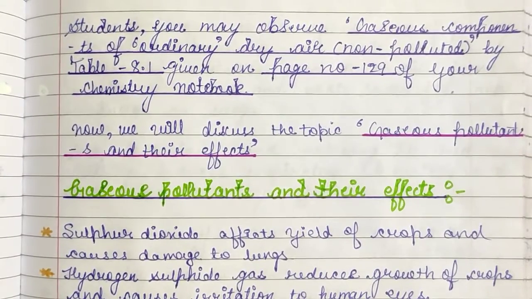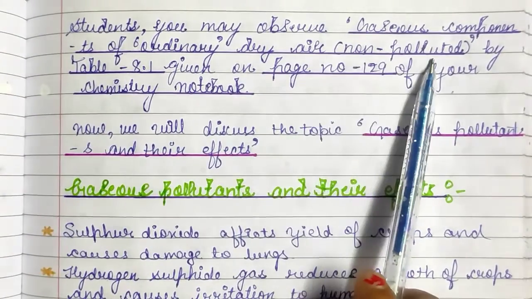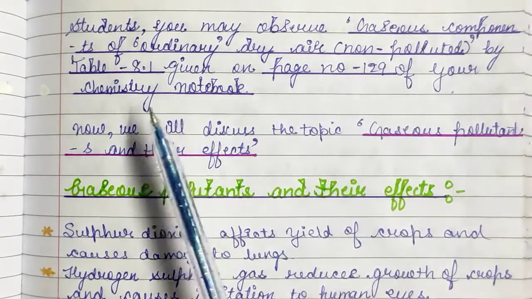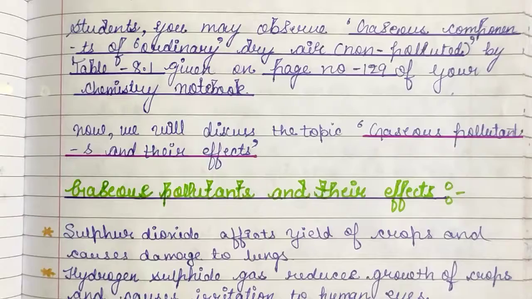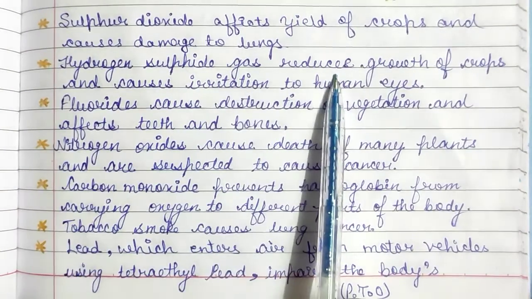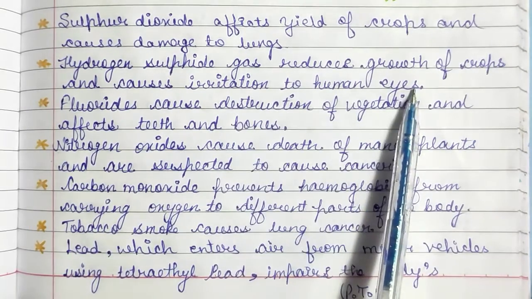Students, you may observe gaseous components of ordinary dry air which is non-polluted in table 8.1 given on page number 129 of your chemistry notebook. Now we will discuss the topic gaseous pollutants and their effects. Number 1, sulfur dioxide affects yield of crops and causes damage to lungs. Number 2, hydrogen sulfide gas reduces growth of crops and causes irritation to human eyes.